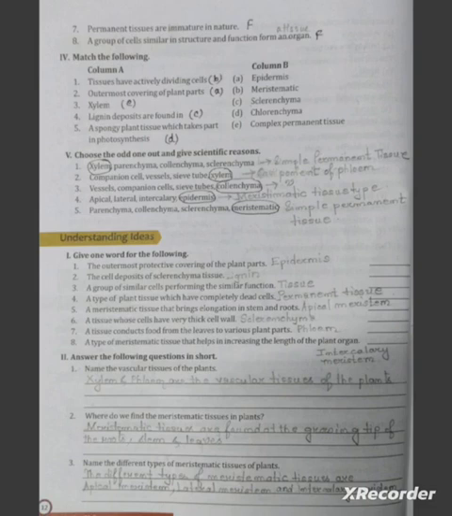Next, number 4: apical, lateral, intercalary, epidermis. The odd one is the epidermis. The remaining 3 are types of meristematic tissue. Number 5: parenchyma, collenchyma, sclerenchyma, meristematic. So the odd one is meristematic, and the remaining 3, that is parenchyma, collenchyma and sclerenchyma, are simple permanent tissue.